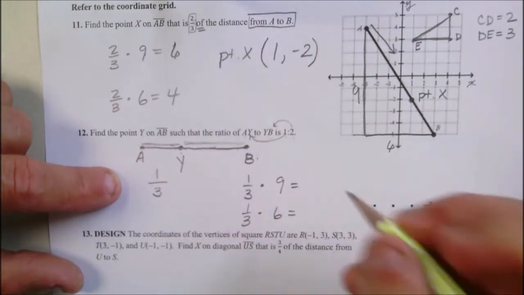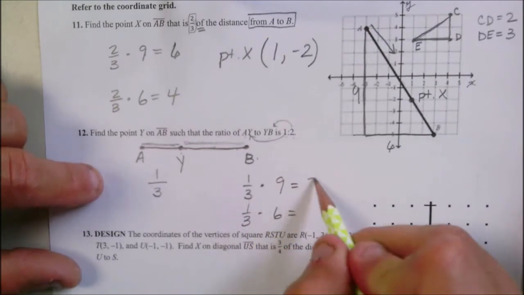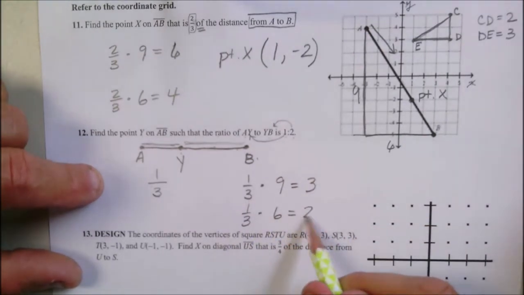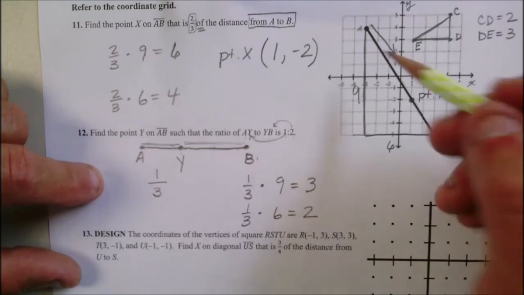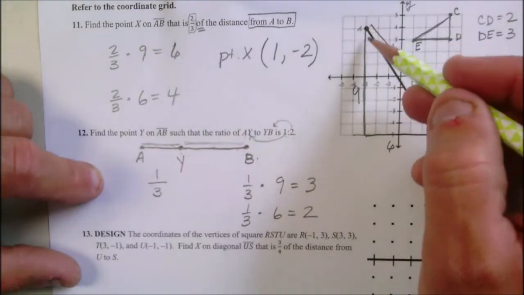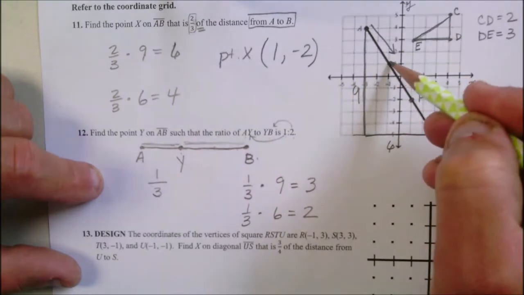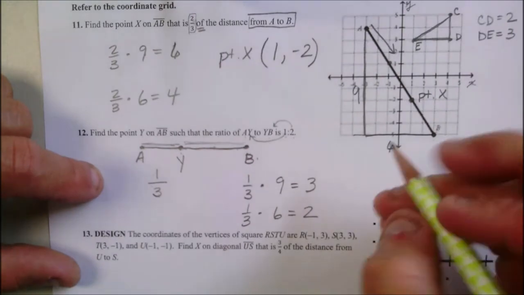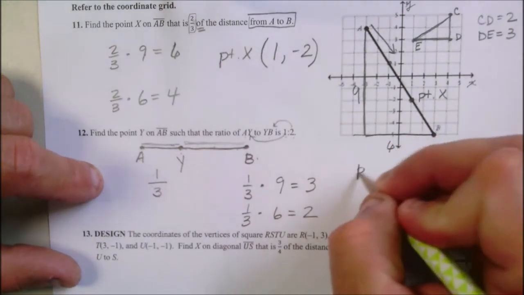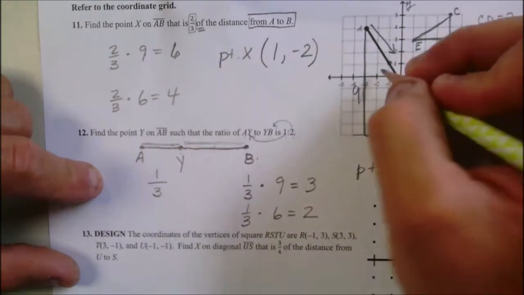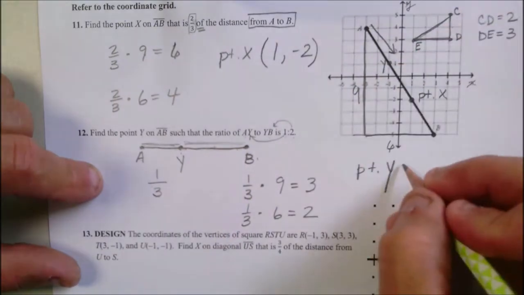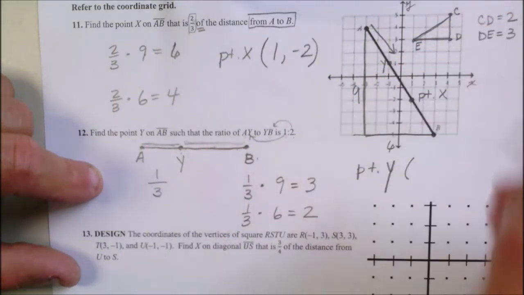9 and 6. Well, 1/3 of 9 is just 3. 1/3 of 6 is 2. Okay? So if I go down 3, the rise is 3, and the run is 2, I'm going to put a point right there. And that point I'm going to call Y. I'll even put it up here, Y. And Y has an ordered pair of -1, +1.